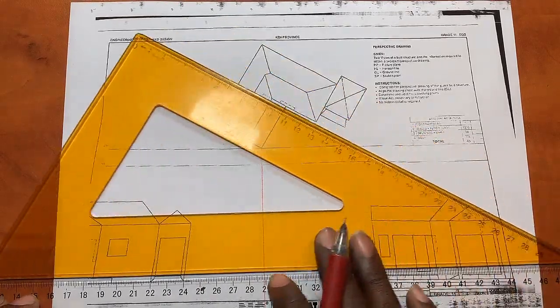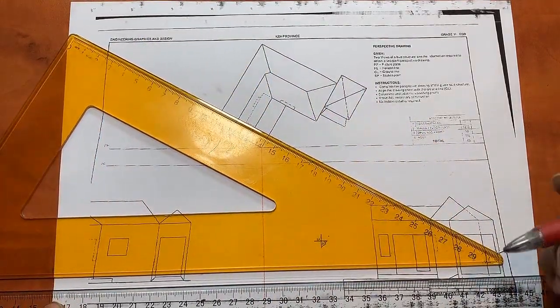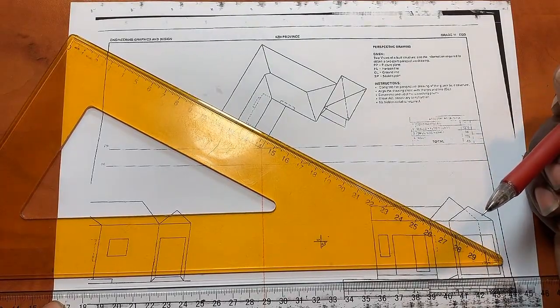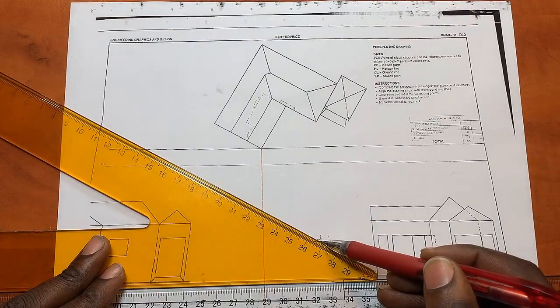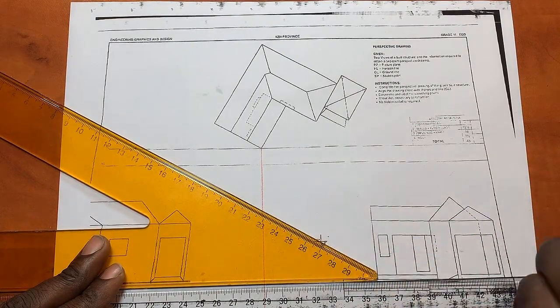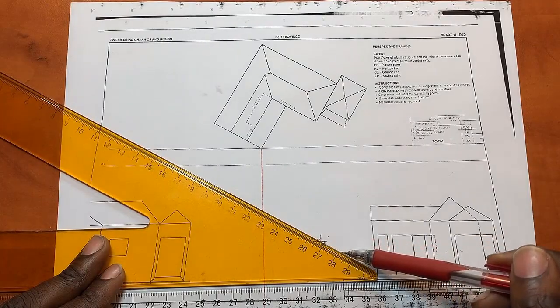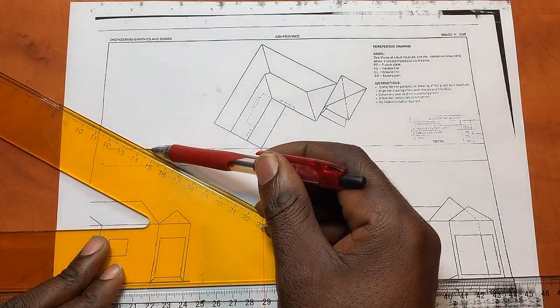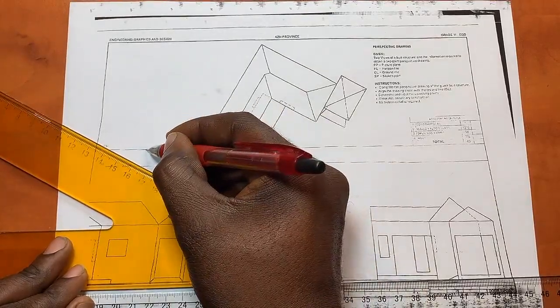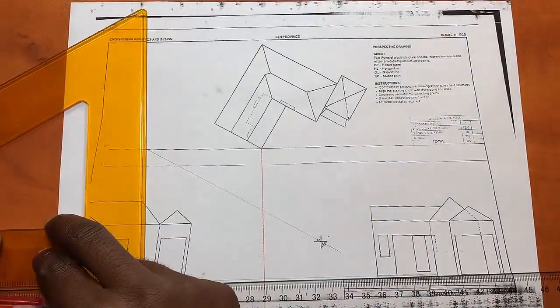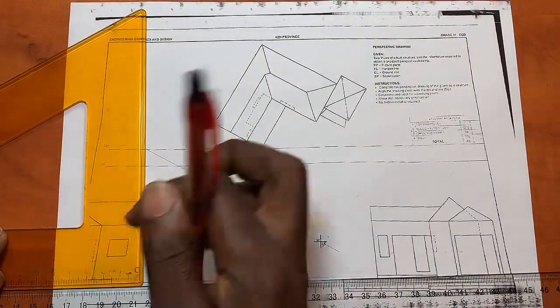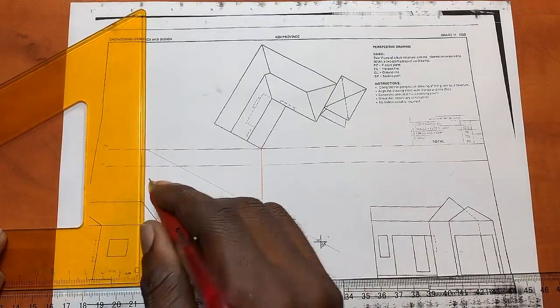The first line that I'm going to take now, because I'm looking for my vanishing points, is this stationary point line. I'm taking it to the picture plane. Once it touches the picture plane, I'll take it vertically down. There it goes.